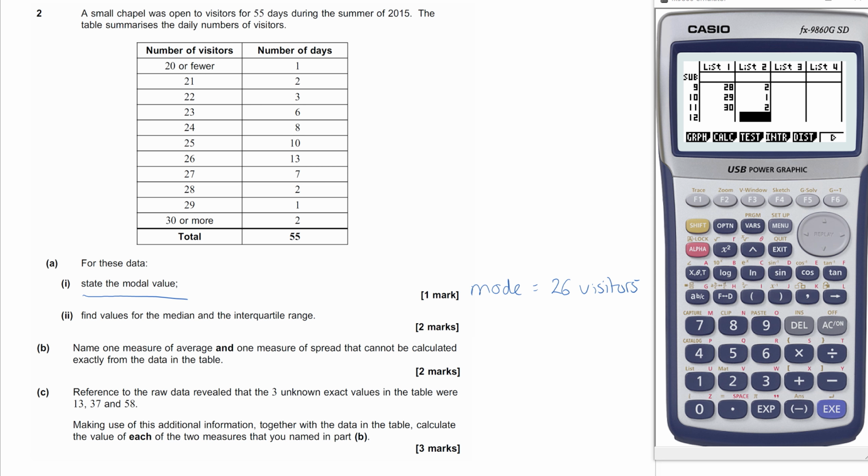Okay, so I've just put the information into the calculator here. You'll see that for the 11th value, I've used the value of 30 instead of 30 or more, and for the first value, I've used the number 20. Now, this obviously is not mathematically correct, not strictly true, but for median and interquartile range, where we're actually looking for values within the data itself, it is okay just to use any number as long as it's smaller than all of the others for the 20 and 30. So you could, if you wanted to, use 18 or 17 or something like that. It would make no difference to this.